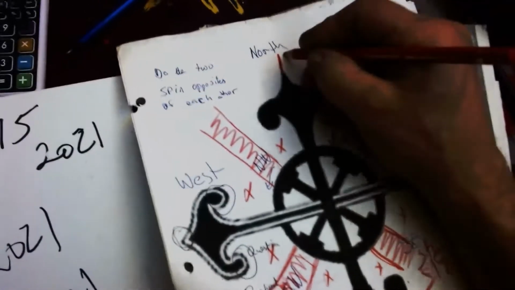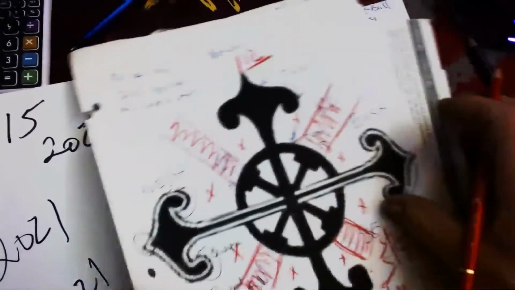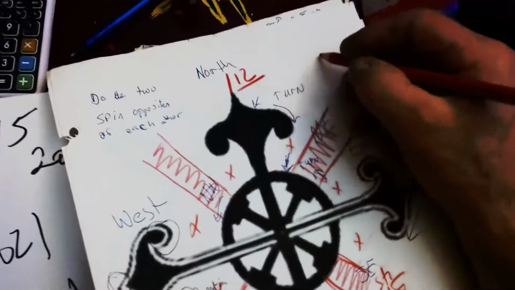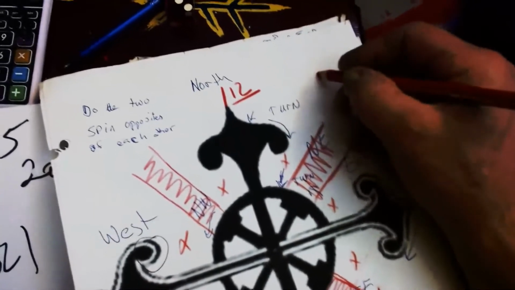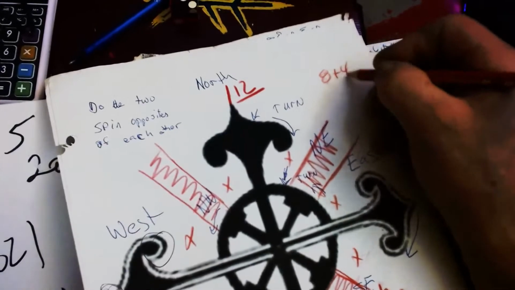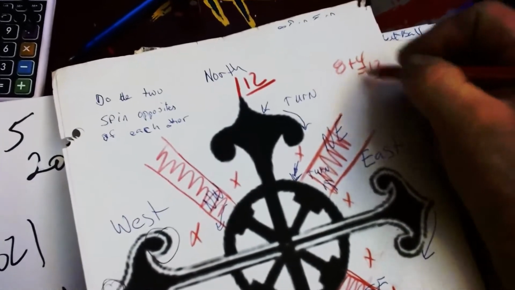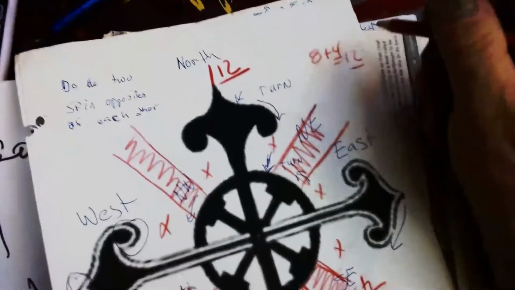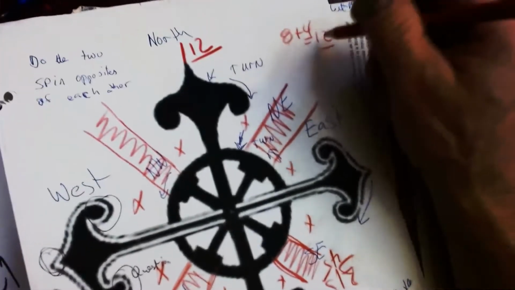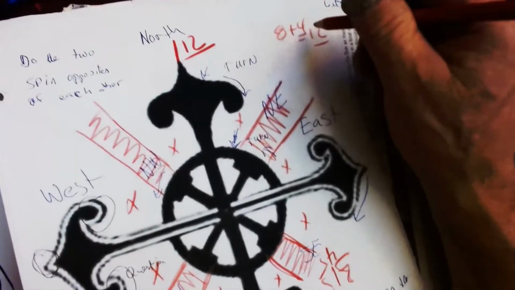So if this was 12 o'clock, and I got to switch the hours. I got another area where I found my 12. 8 and 4 equals 12. And I found that during the date today, why we have 12 instead of 8.